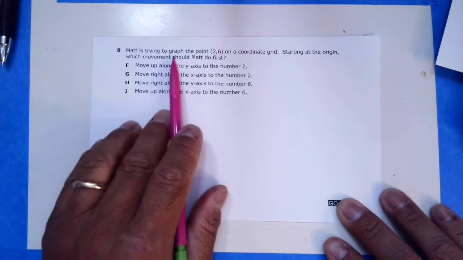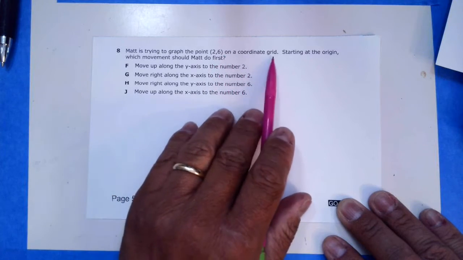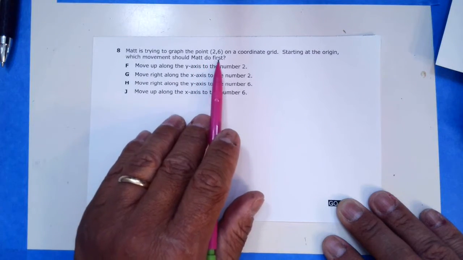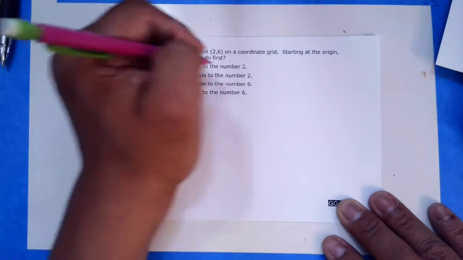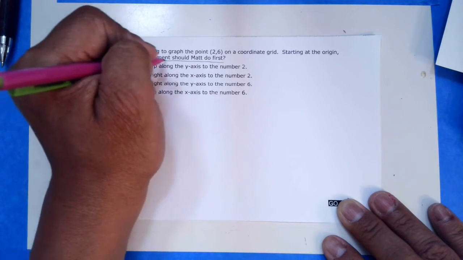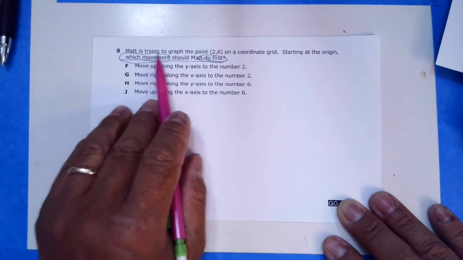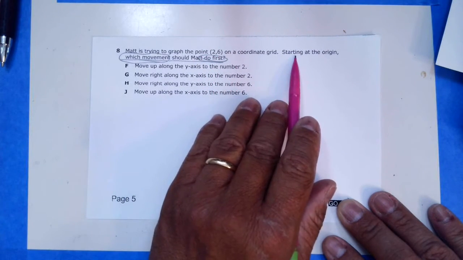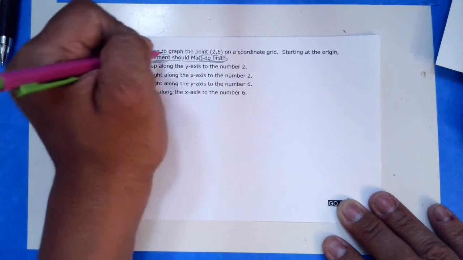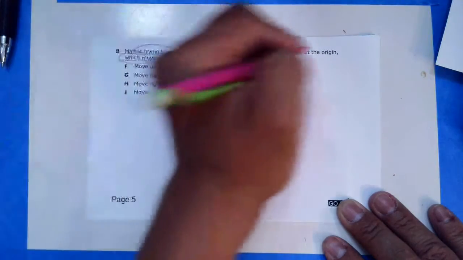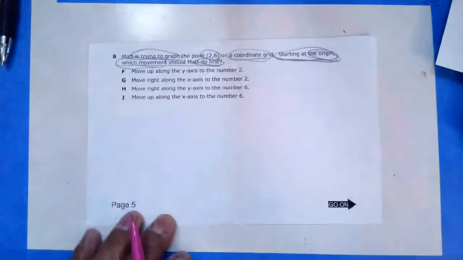Number 8. Matt is trying to graph the point (2, 6) on a coordinate grid. Starting at the origin, which movement should Matt do first? Okay. We're looking for which movement we need to do first. So Matt is trying to graph the point (2, 6) on a coordinate grid. Starting at the origin. That's really important.